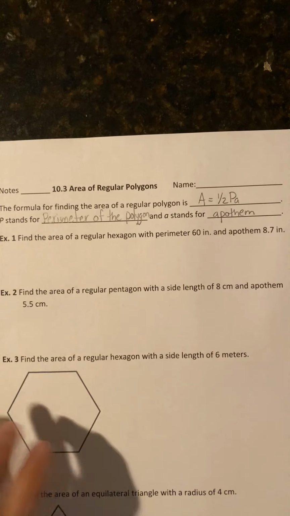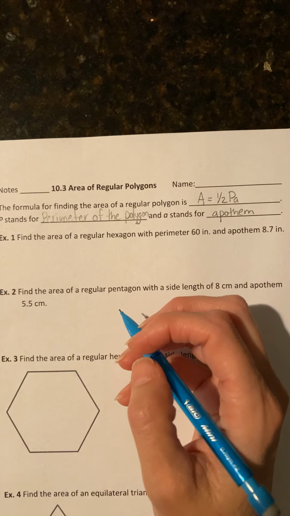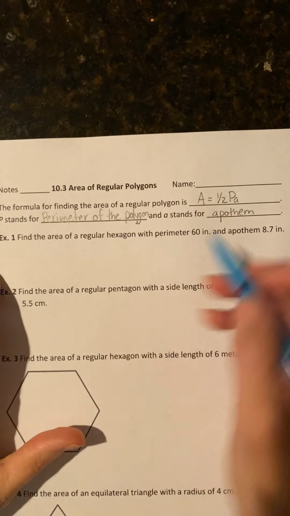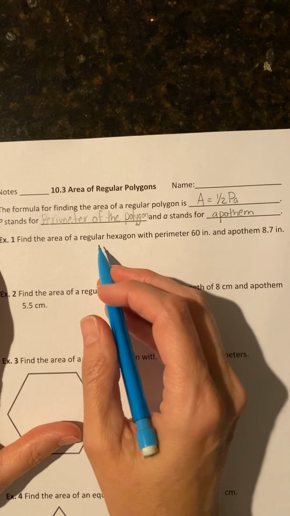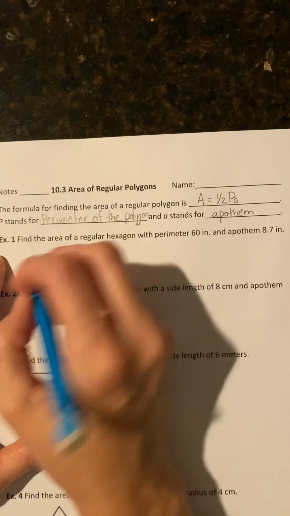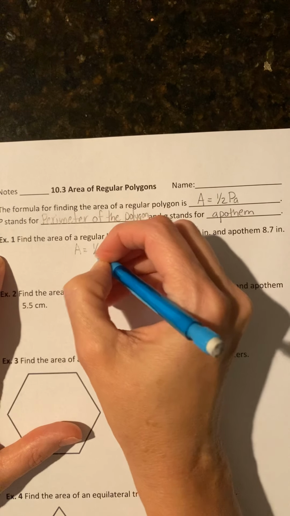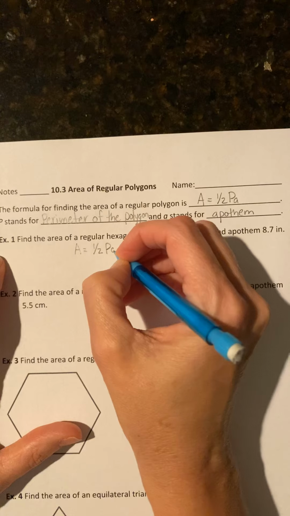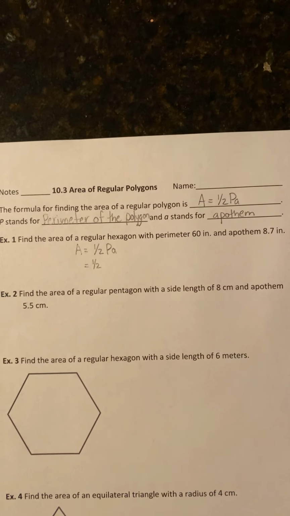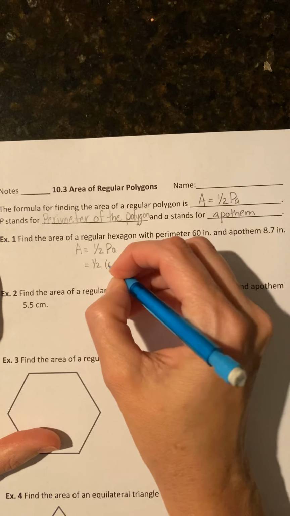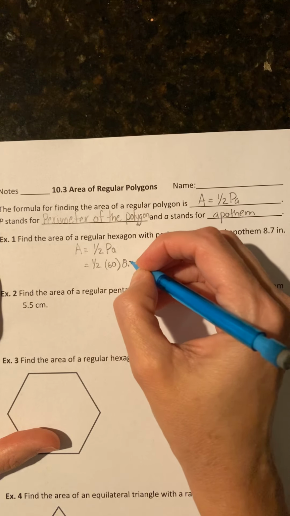Yep. So these first couple problems, they're giving you the apothem and the perimeter, and they just want you to use this formula to plug that in. Find the area of a regular hexagon with perimeter 60 and apothem 8.7. Write down the formula first, just like we do with all area problems. 1/2, and then we're just plugging in perimeter and apothem.